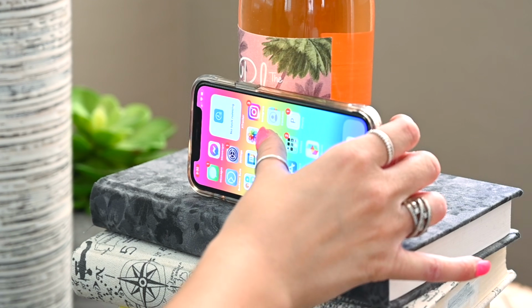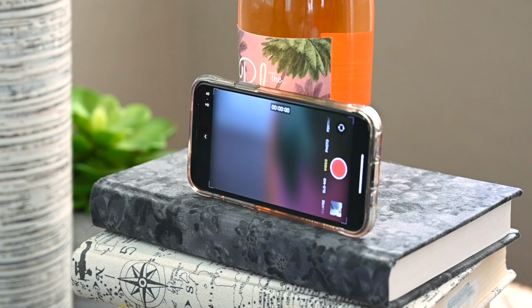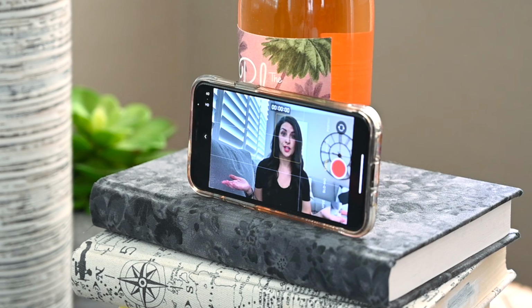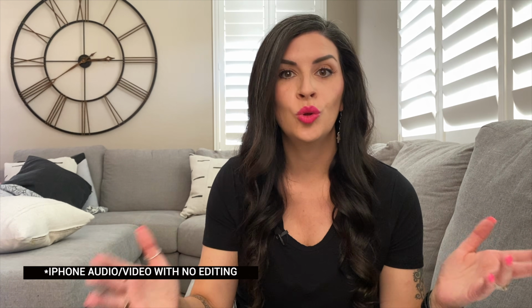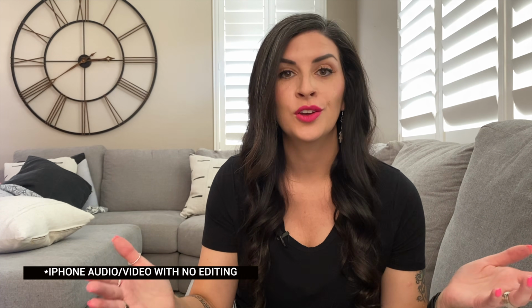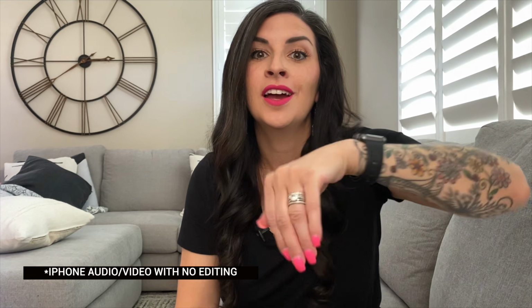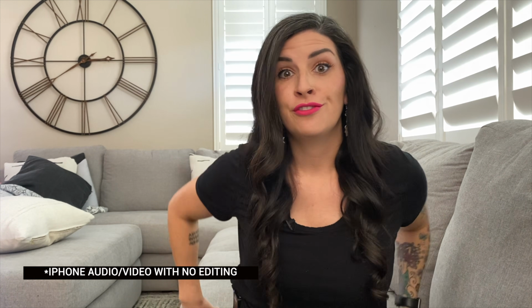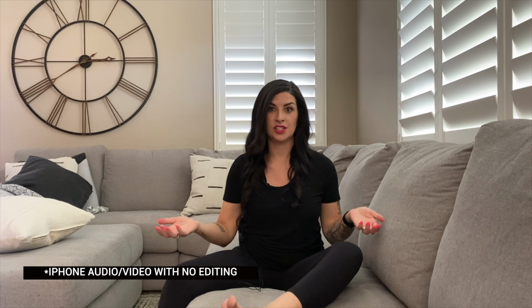You're gonna open your camera, flip it to video mode, then flip it to selfie mode, and see how you look. How's the background? Is there clutter showing that you might need to move out of the way? In order to have the best audio possible using only the iPhone internal mic, you're going to want to sit close to the camera. This is typically about an arm's length away. The further away that you get from the camera, the more your audio is going to decrease.